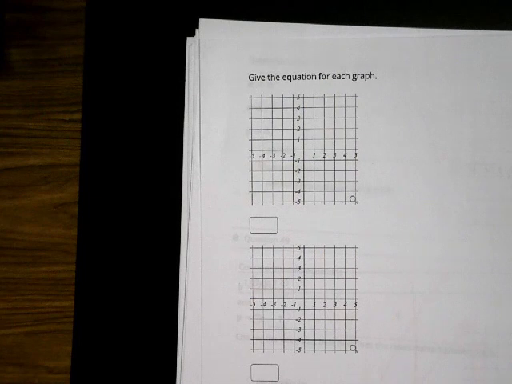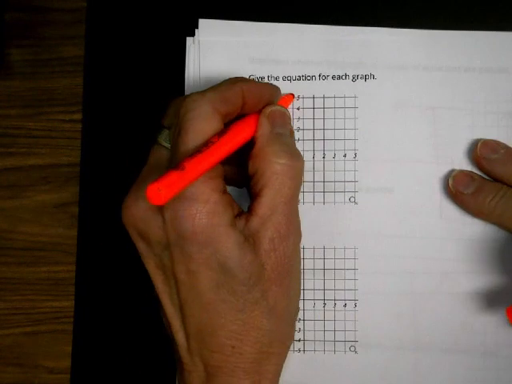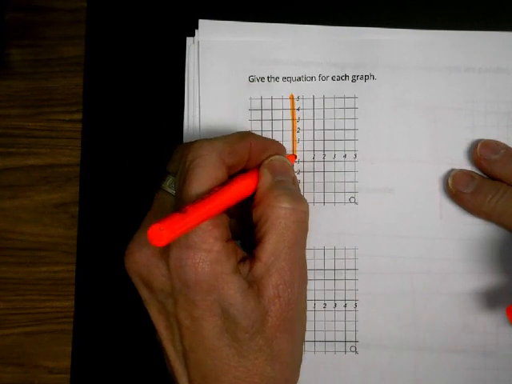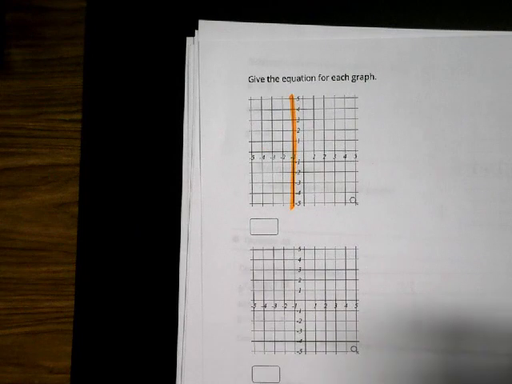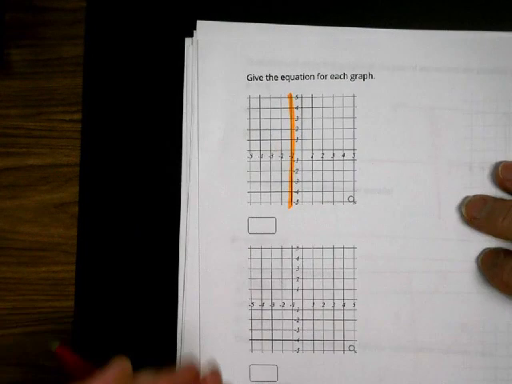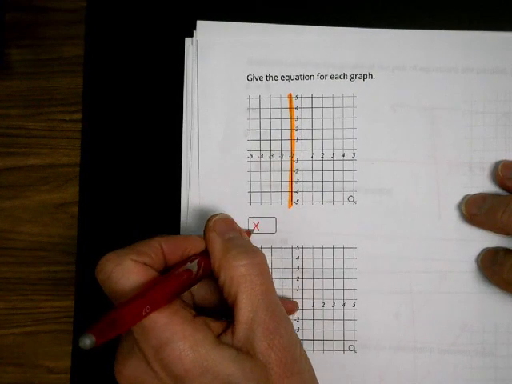Okay, if you were gone yesterday, can you guys see the equation of that line? Can you guys see it? Okay, look. If you cannot find it, please ask. I can show you, but on the paper it's easier to see.